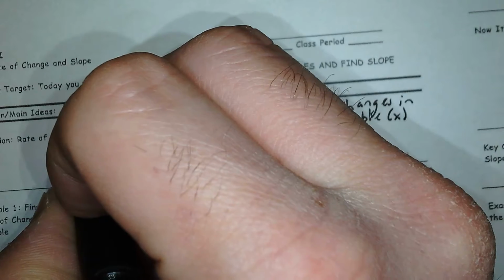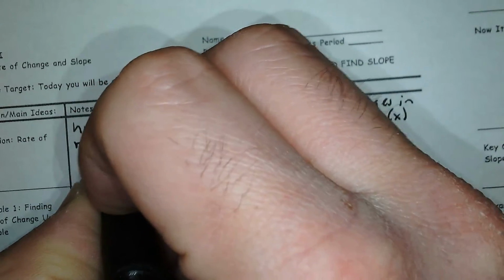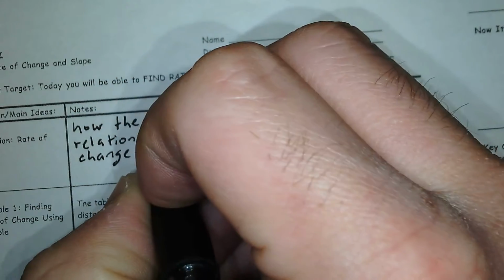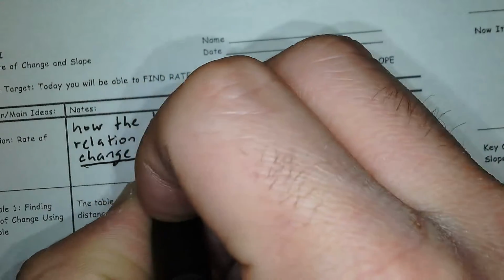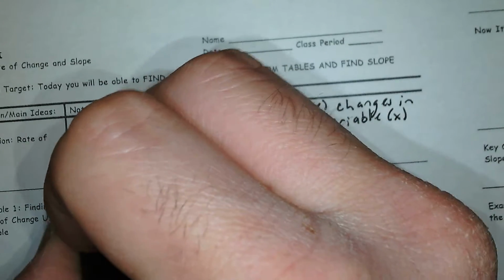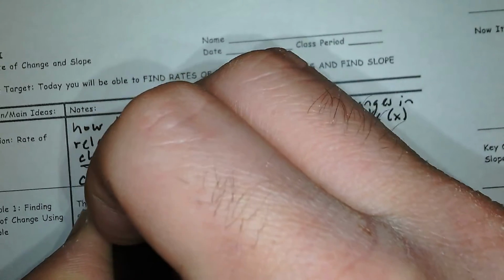So essentially it's the change in y divided by the change in x.